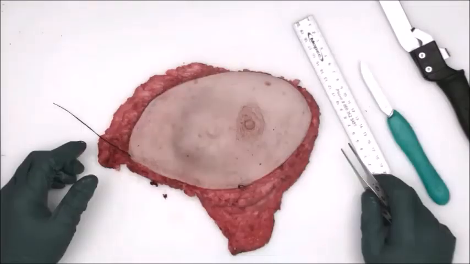I just want to point out a few things about the skin surface, things to make sure that you mention in your gross. The nipple here and the areola surrounding the nipple are not ulcerative and they are not retracted or puckered. That's important to pay attention to.